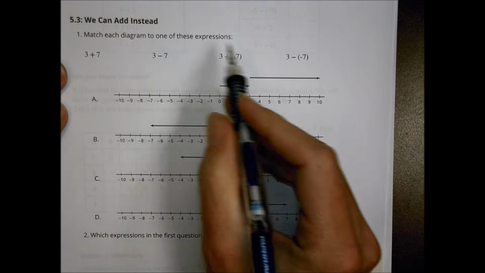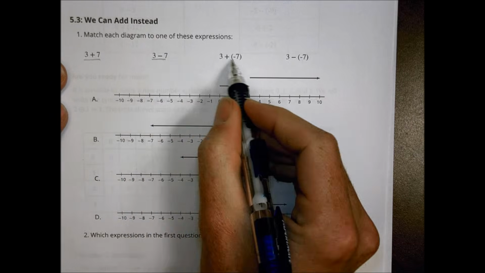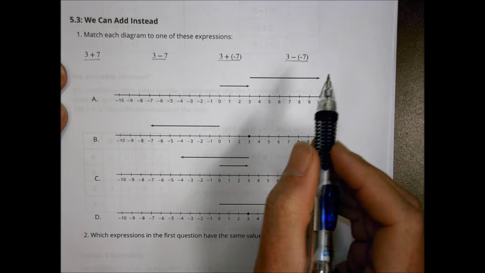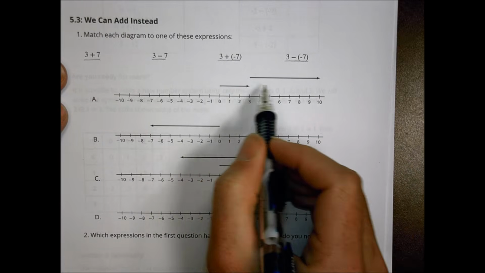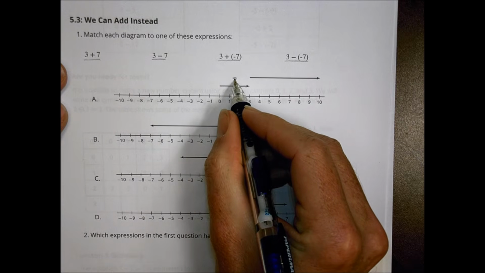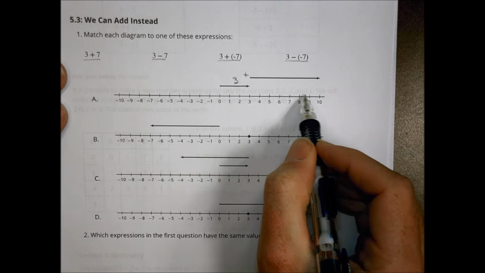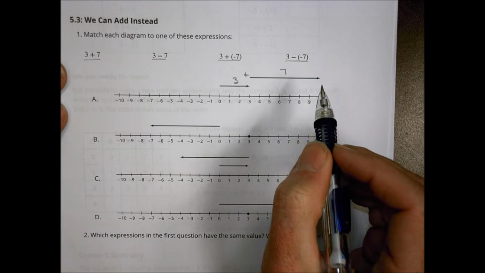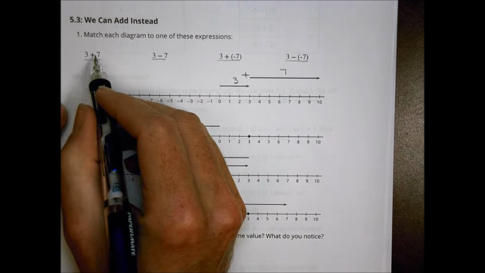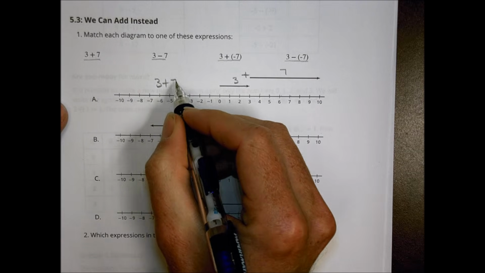So match the diagrams to each expression. We have 3 plus 7, 3 minus 7, 3 plus a minus 7, and 3 minus a minus 7. So from what we know here, this is going tip to tail. Tip to tail is sum usually, right? So this becomes a 3 plus, and here we went 1, 2, 3, 4, 5, 6, 7, 3 plus 7. And because we're going tip to tail, this is just going to be 3 plus 7 like that. And so that matches there, no problem. This is just simply 3 plus 7.